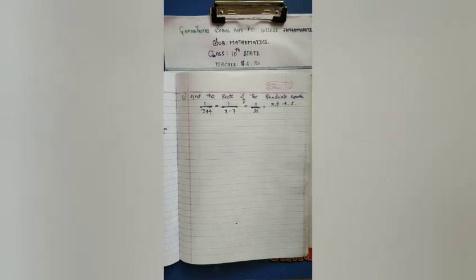Okay, and we also discussed how to find the roots of a quadratic equation by the factorization method, and how to find the roots of the given quadratic equation by the formula method, right? So in this session I'm going to take you through the same topic.